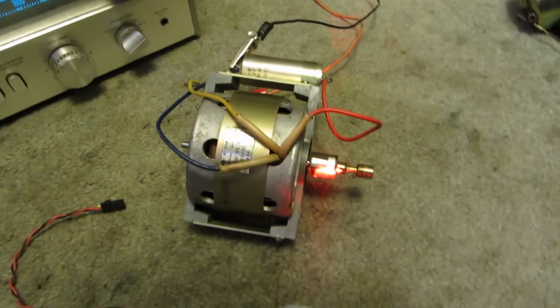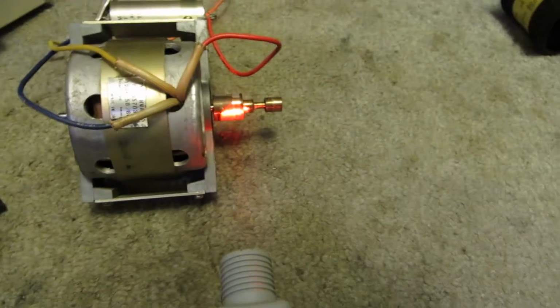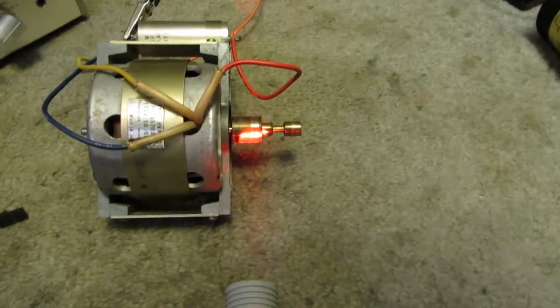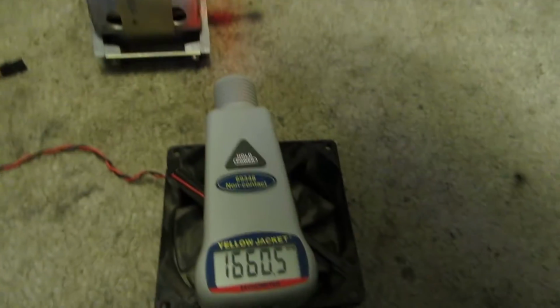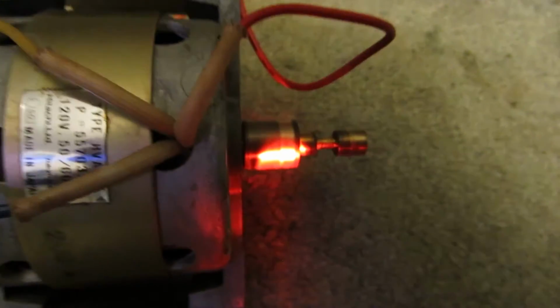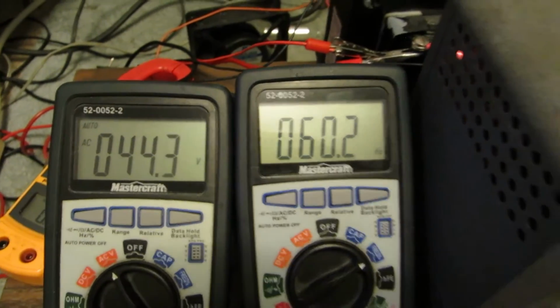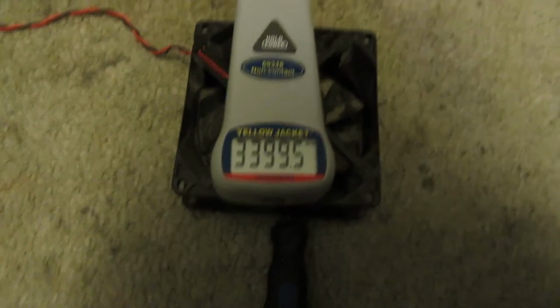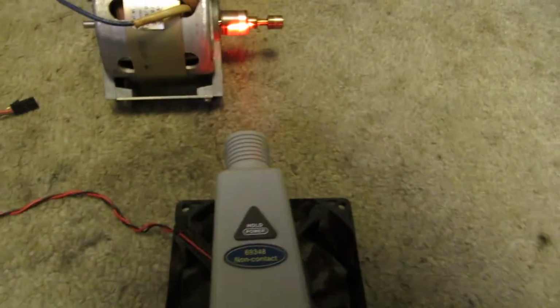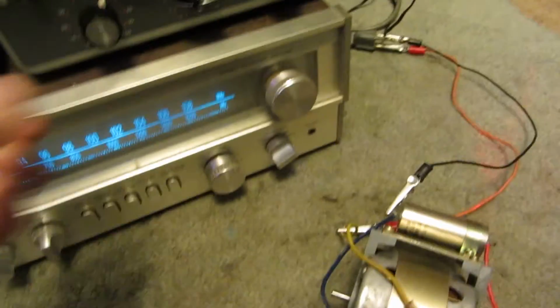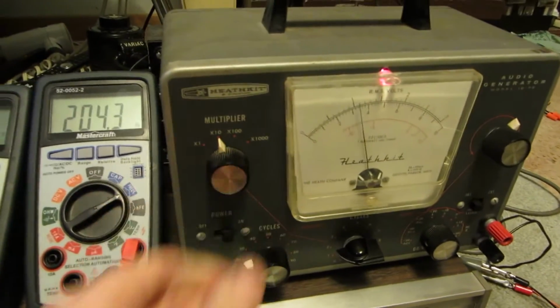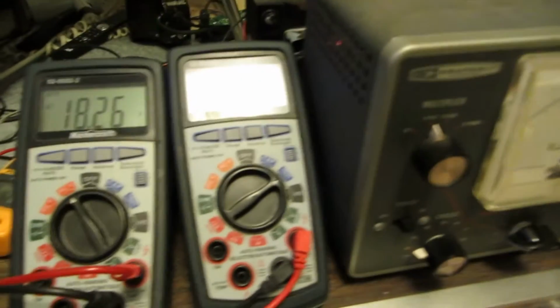Okay, so I got this set up for 60 hertz, just to show you what its stock speed is. This motor is very quiet. I can't even hear that running, and that's running at its normal speed. It is only 44 volts, but there's no load on it, so it's not going to slow down. So it's about 3,400 RPMs. So now I will crank it up. So here's 204 hertz.